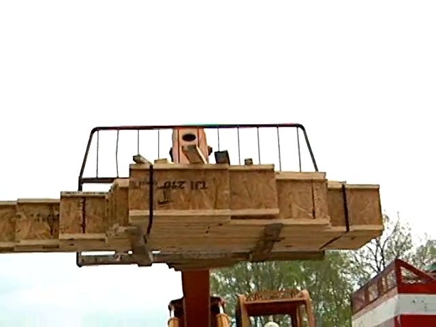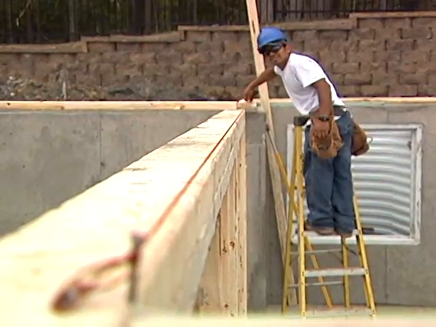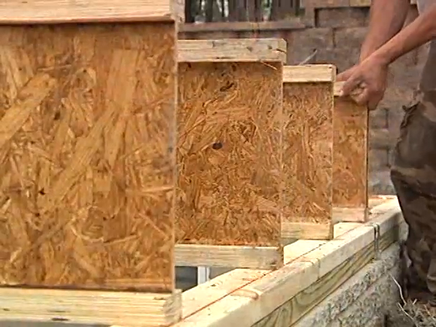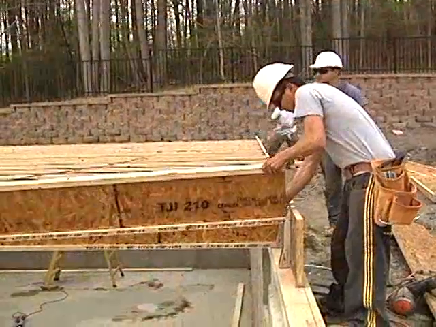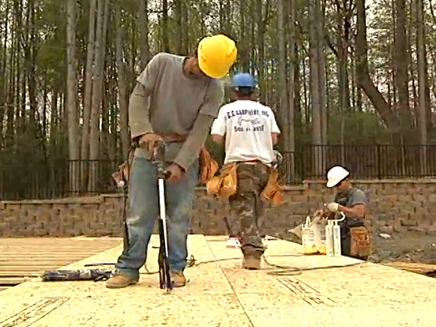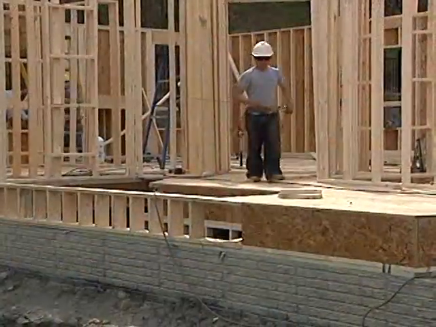Good subfloor construction depends on material selection and attention to critical details. During this video, we will identify key installation practices that minimize subfloor construction issues and complaints.